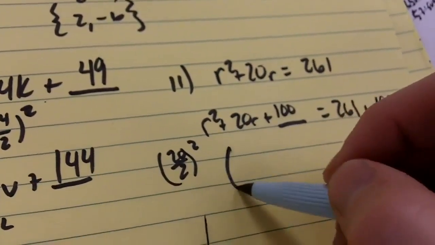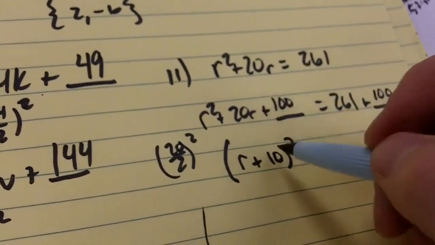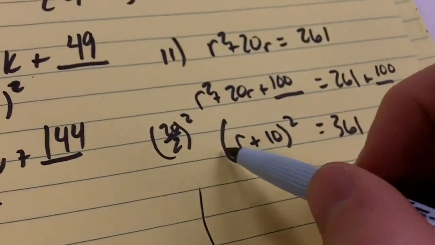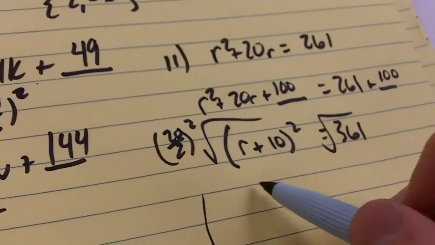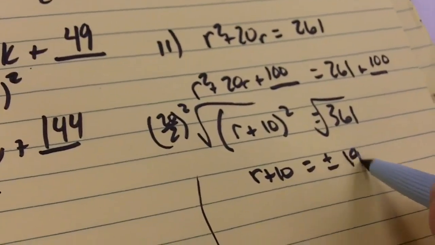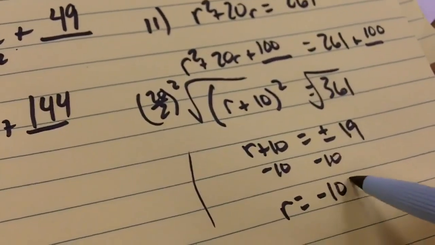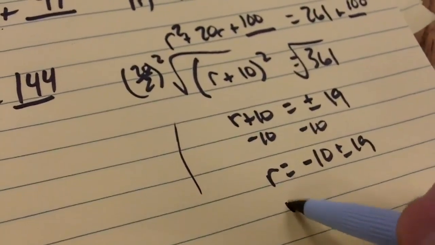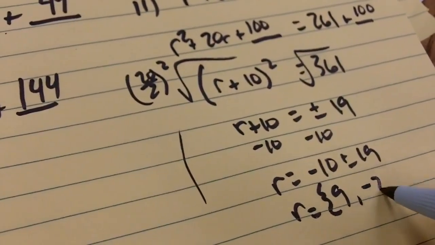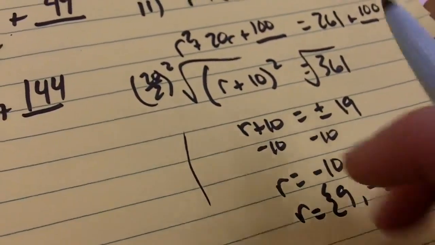Why do I do that? Because that makes this factor perfectly for me. r plus 10 squared, because 10 times 10 is 100 and 10 plus 10 is 20, equals 361. Square root both sides, this is old news. r plus 10 equals plus or minus 19. And subtract 10 from both sides. r equals negative 10 plus or minus 19, which means r equals 9 or negative 29. And those are our two solutions.